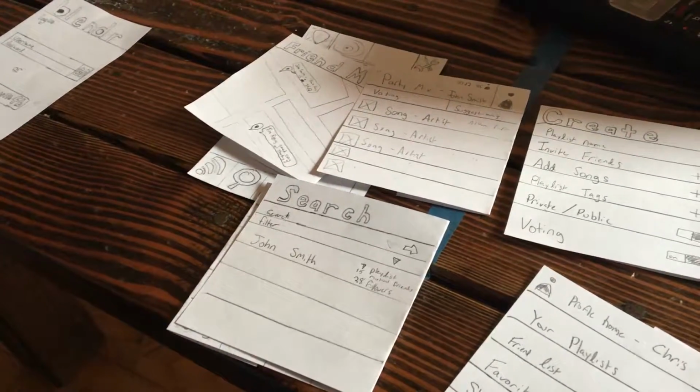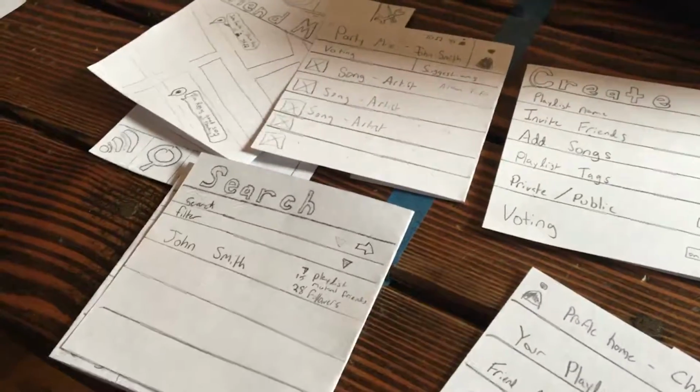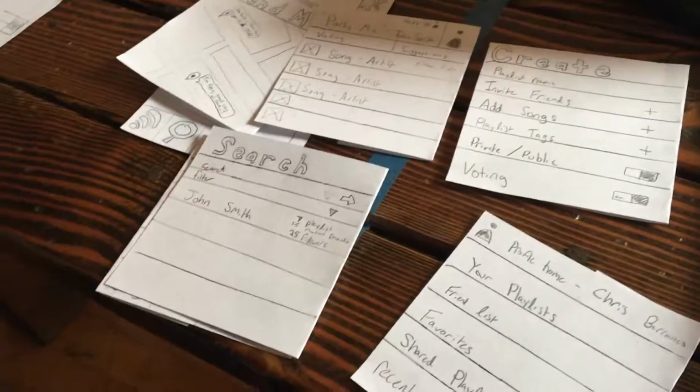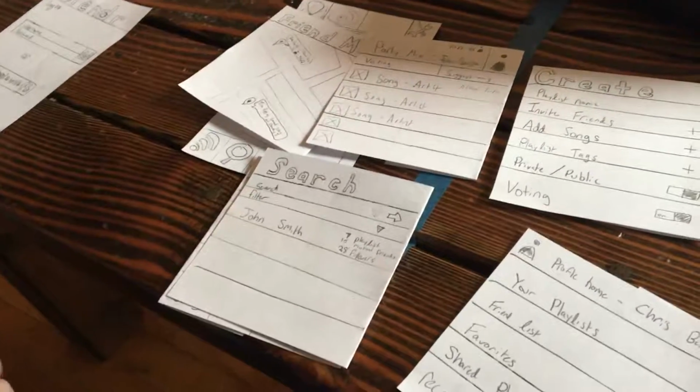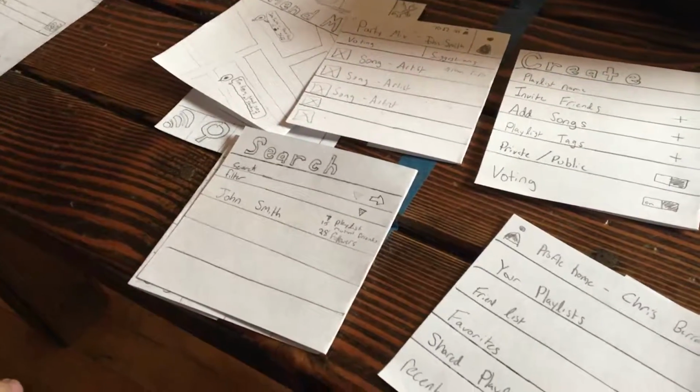And if you can make both of those work and work well together, then you're going to end up with a successful app, I think. That's what's going to give you the edge against other competitors: on-point user experience.